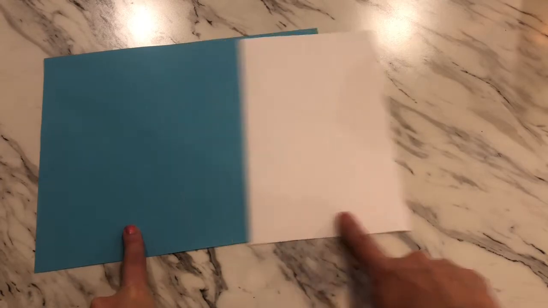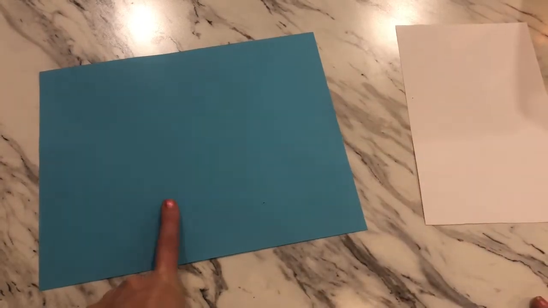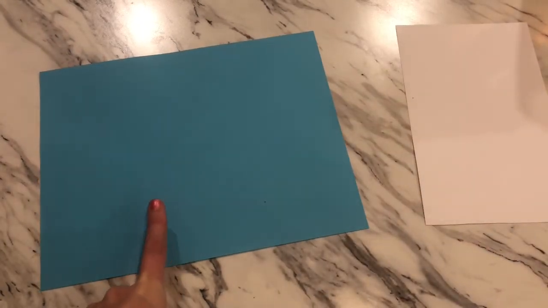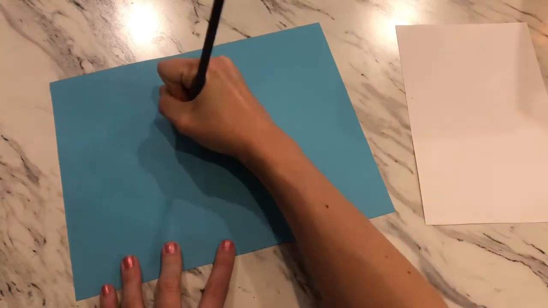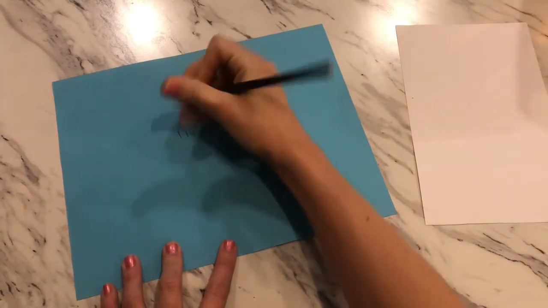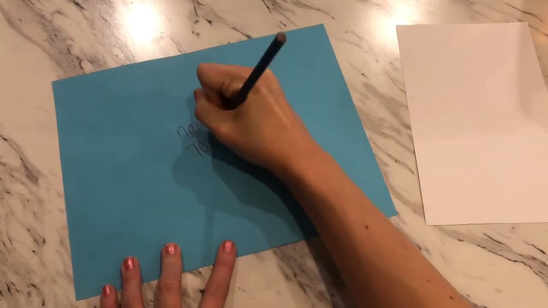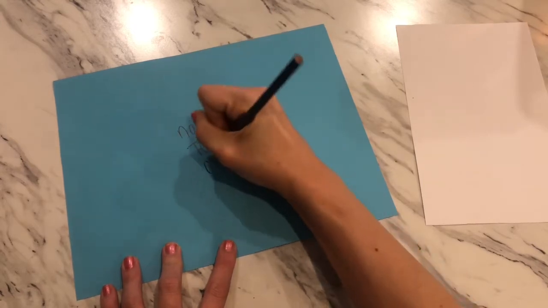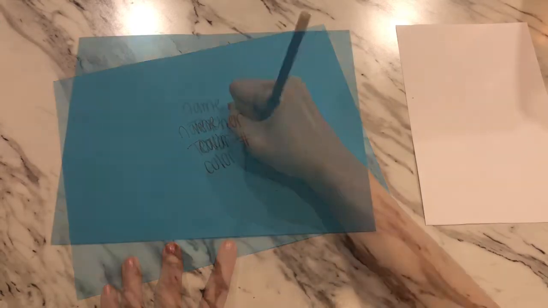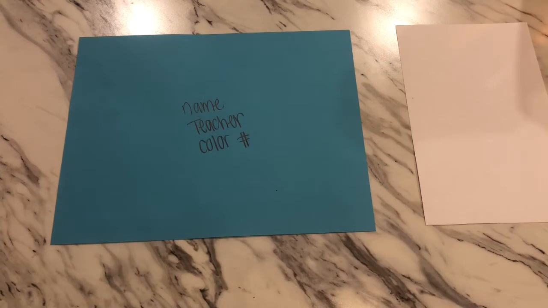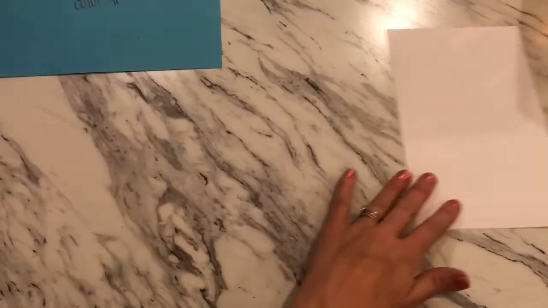So what you need to do first is I would go ahead, take your colored sheet of paper. On the side that is going to be the back of the paper, that is where we are going to write our name, our teacher's name, and our seat color and number. You can pause this video while everybody is getting that information on there. We will all get caught up. And then we are going to move on to our white paper.